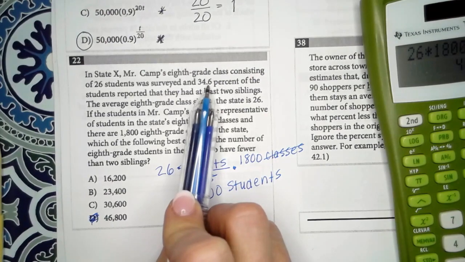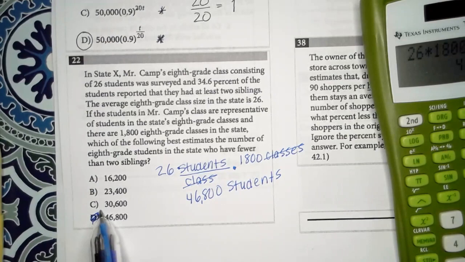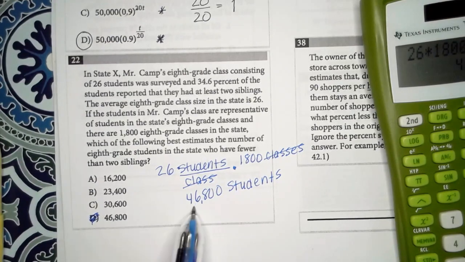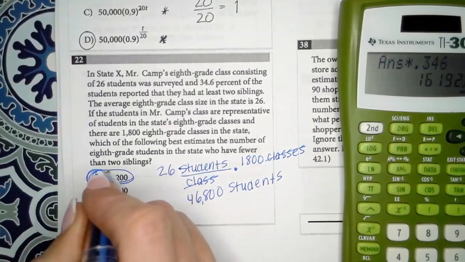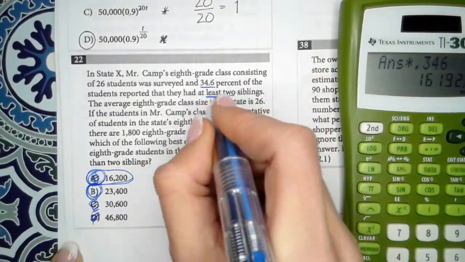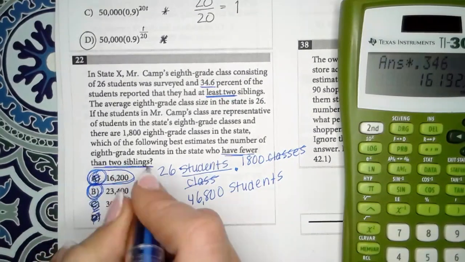That's what we're looking for. It's about a third. It's about 33.3, almost. So C is like 2/3, so it's almost 30 out of 45 if I was rounding. You're out. This is 1/3 of it. That's the kids who have at least 2 siblings. What is the question asking for? Fewer than. Right, so it is B.